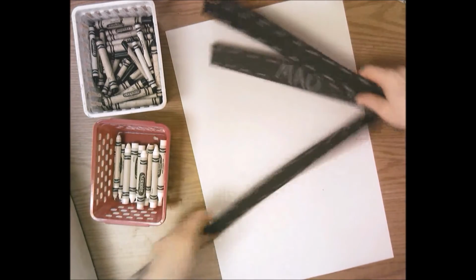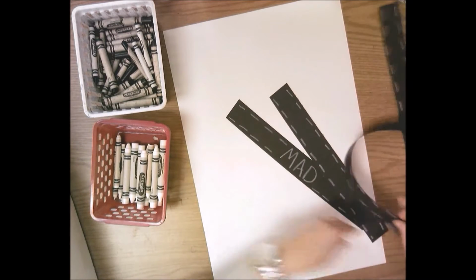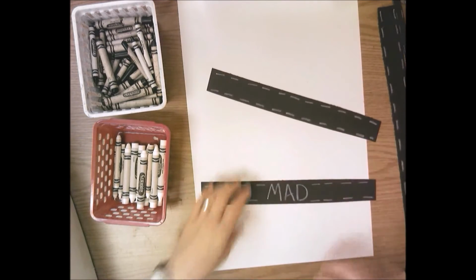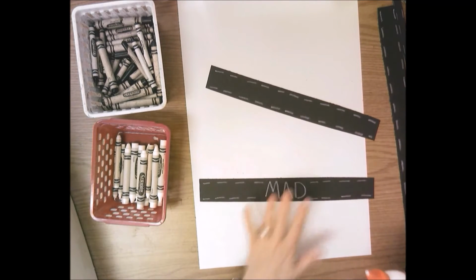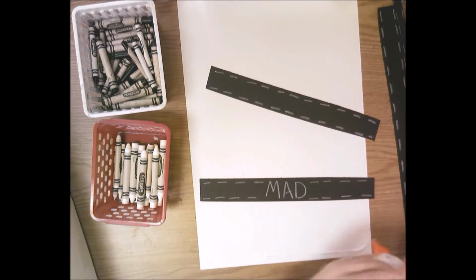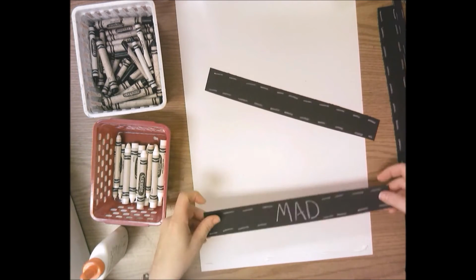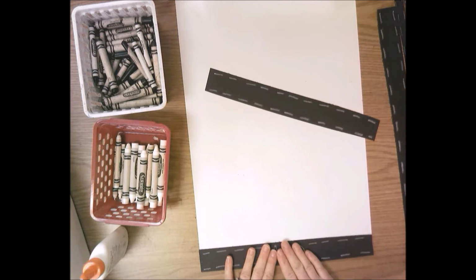Okay, so the first thing I'm going to do is glue my top and bottom frame down. And when I glue that down, I'm going to put a line of glue on the big paper. I'm not going to put it on the skinny paper because then I'll get glue all over my hands. So I just draw a line of glue across the bottom, and I take my strip with the name of my feeling on it, and I line it up with the bottom edge.